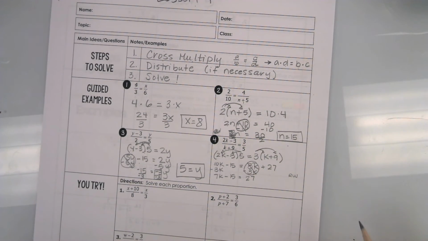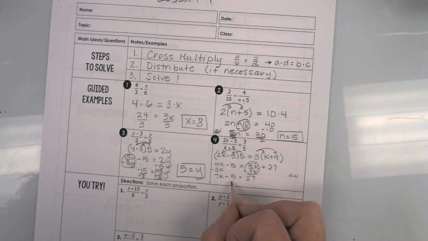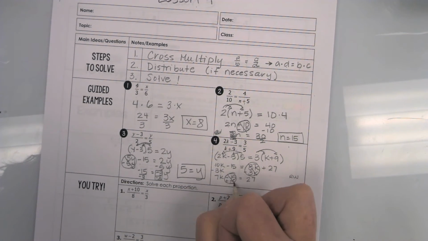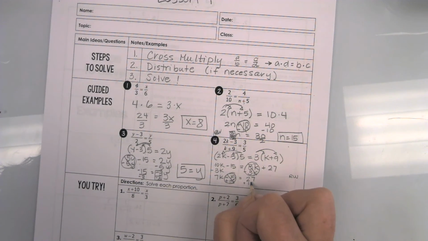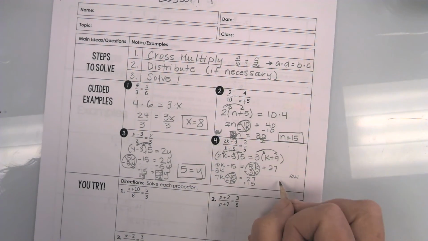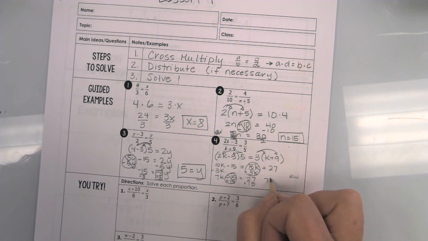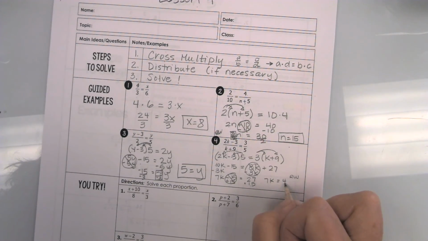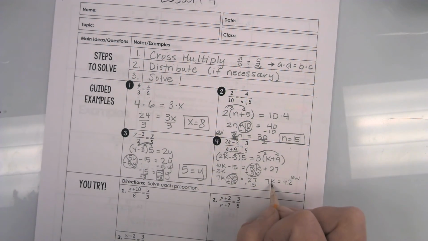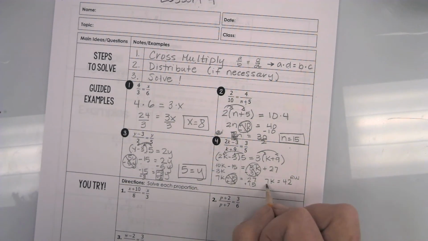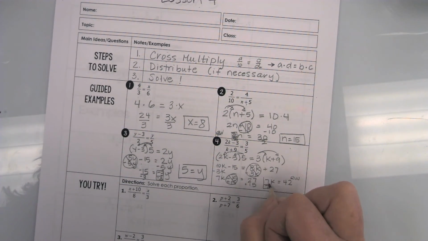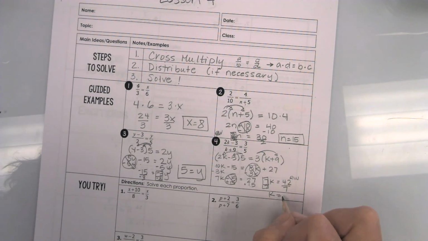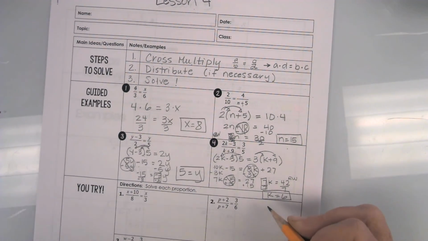Now I have a two-step equation that I need to solve, so I'm going to make my constant a 0. So if I have negative 15, I'm going to add 15, becomes a 0. And whatever I do to one side, I do to the other. Now I am going to rewrite it over here just so I have more room. I have 7k is equal to 27 plus 15 is 42. Now I need to isolate my k. I want the 7 to become a 1, so I'm going to divide it by 7. And whatever I do to one side, I do to the other. And now I have k equals 6, and that is the answer.